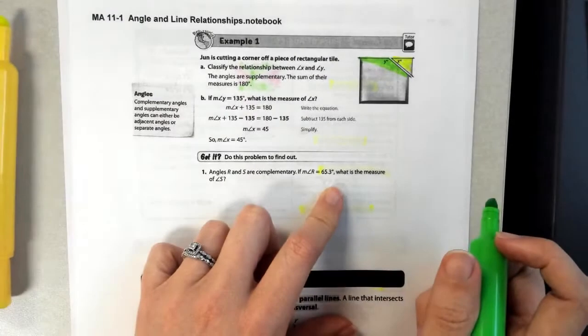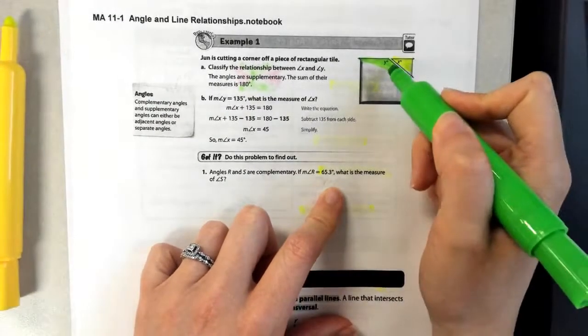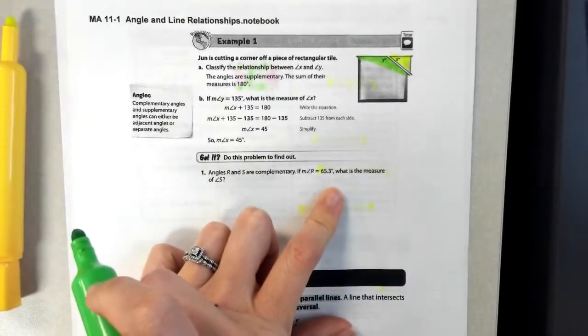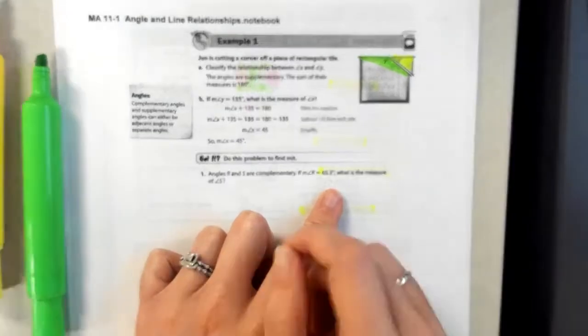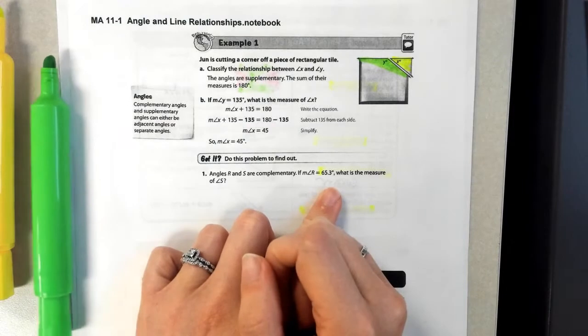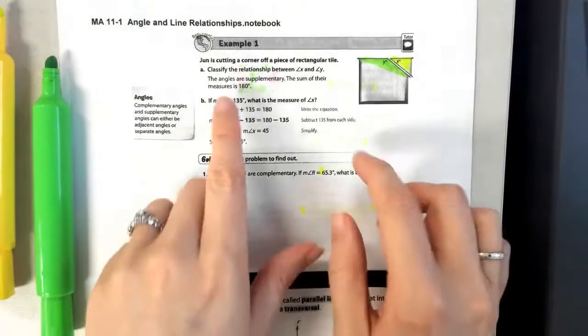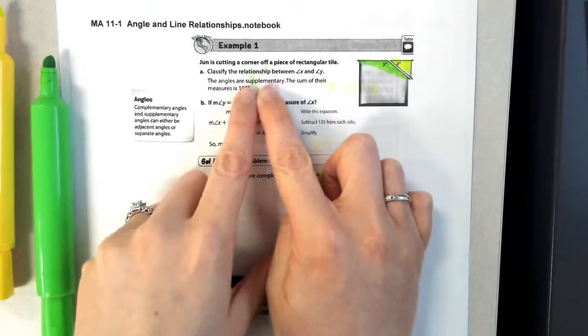Sorry, it was way too far up. When I put the yellow angle and the green angle together, it makes a straight line. When it makes a straight line, that means that they're going to be 180 degrees or supplementary. So we know they're supplementary, that's the relationship.